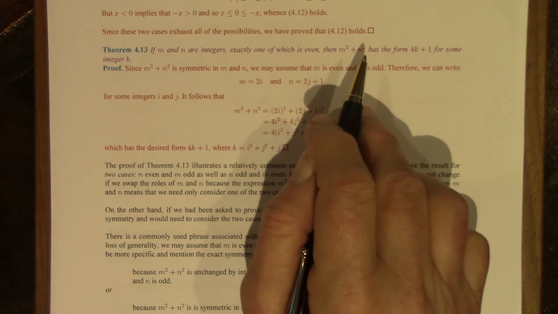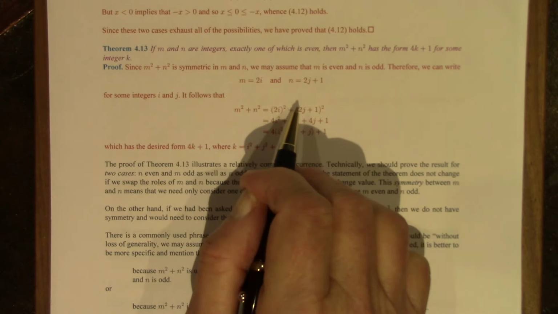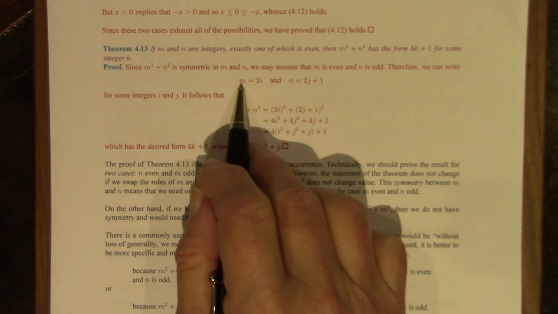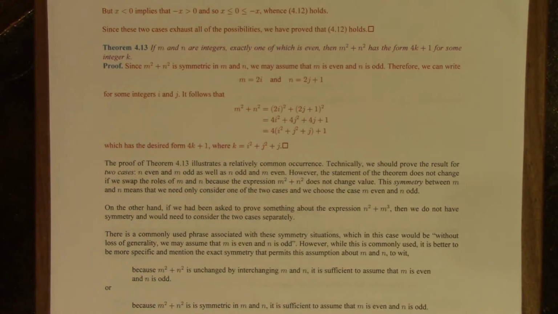Because if we assume that n is even, the argument would be slightly different, but the same argument. We'd have to say m equals 2i plus 1 and n equals 2j, but the rest will work out the same way. Okay. So it is common to invoke symmetry when it's available to basically cut a proof in half.